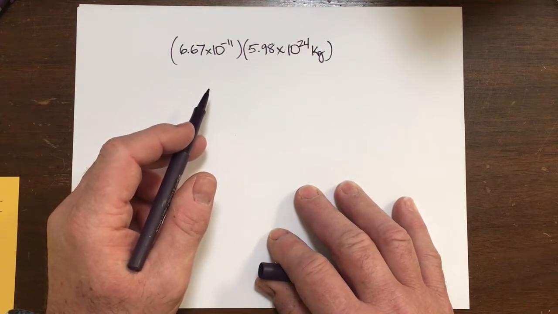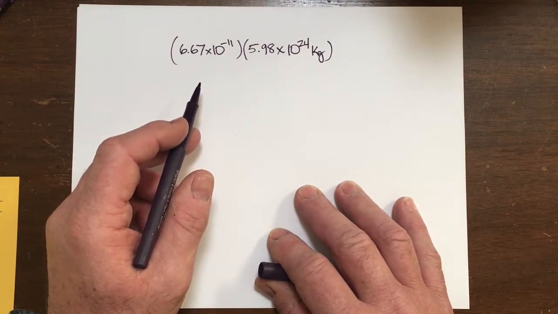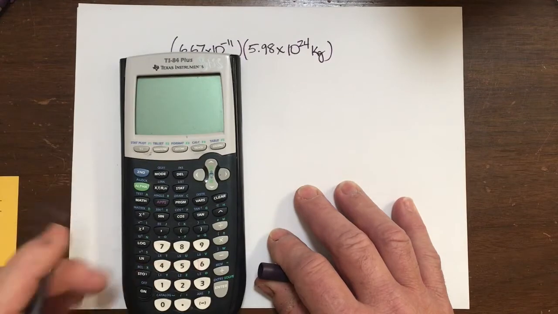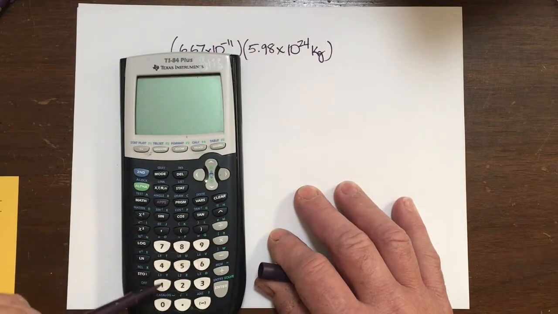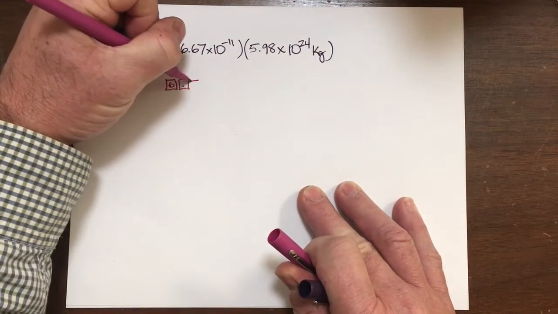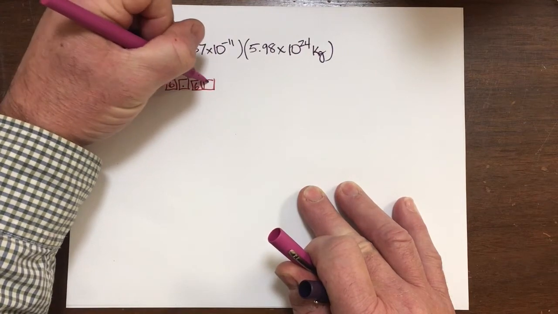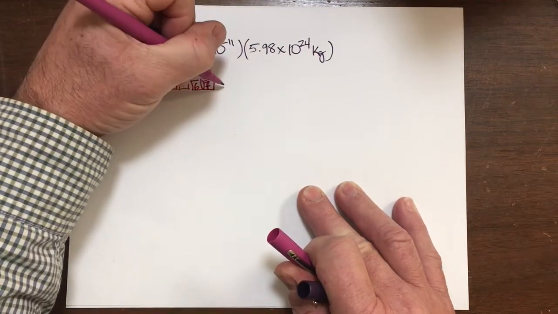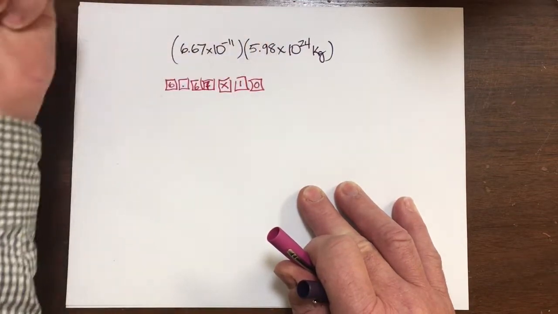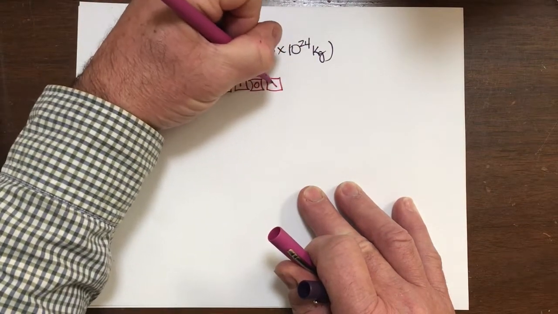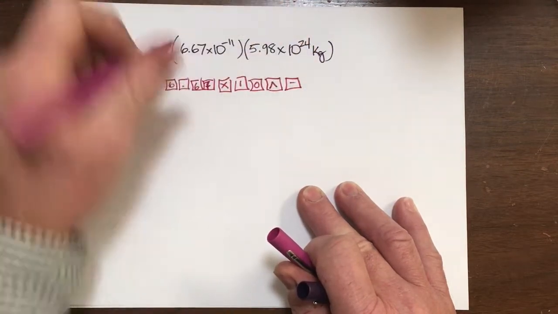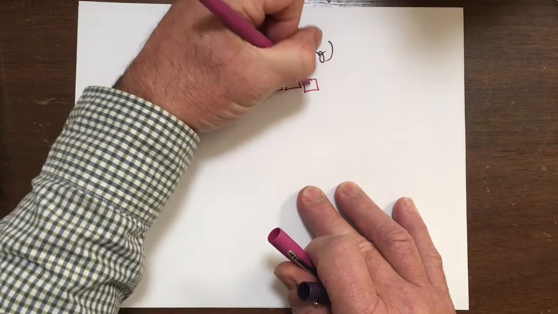Now, what a lot of kids want to do, particularly if they're using one of these calculators, is use the caret button. They type 6 and then a decimal point and then the rest of it. They hit the times button. They hit the 10 button, or the 1 and the 0 button. And then they hit the caret button, that little raise it to the exponent. And then they hit negative, because it's a negative exponent, and then 11.